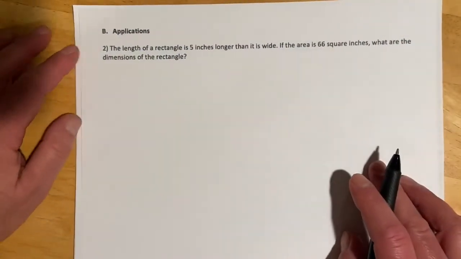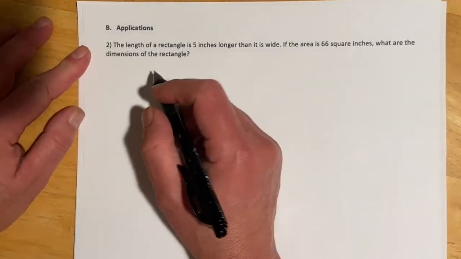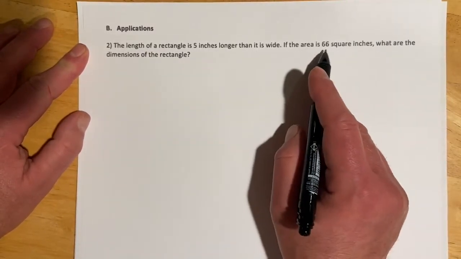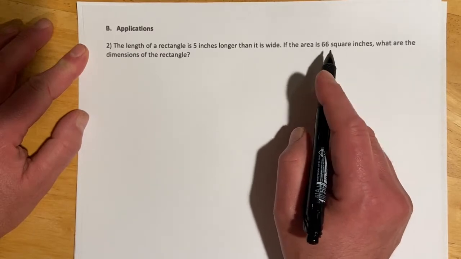Okay, the rest of the section is going to be applications with quadratics. So this first one goes, the length of a rectangle is 5 inches longer than its width. If the area is 66 inches, what are the dimensions of the rectangle?